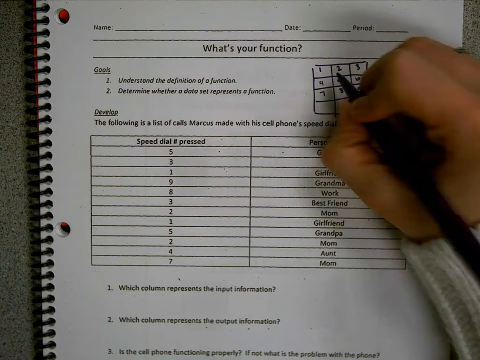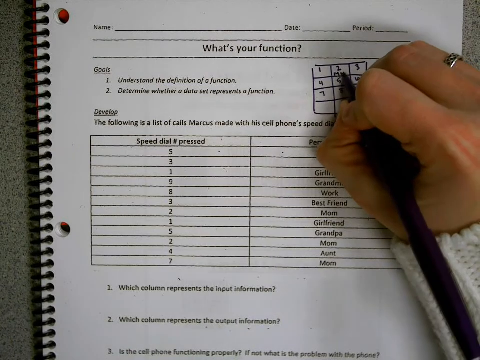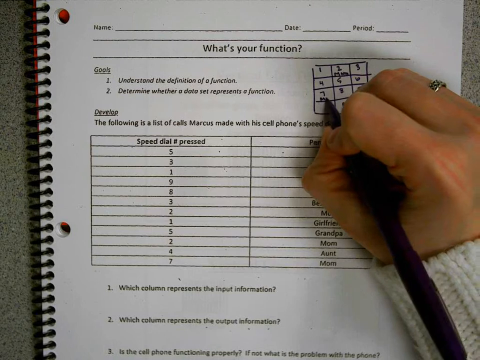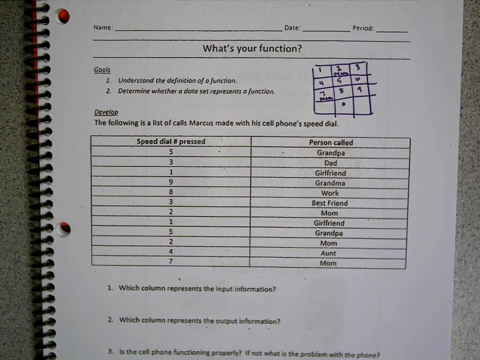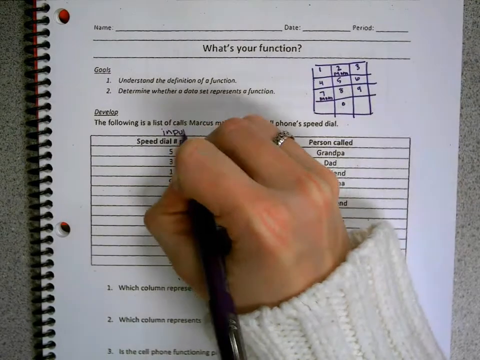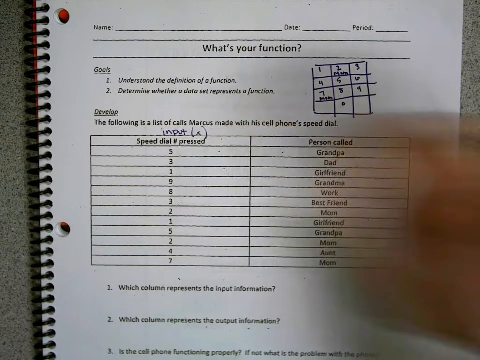For instance, you could set mom to be speed dial 2, and you could set mom to be speed dial 7. So the first thing that we put in, that's our input or our X value.